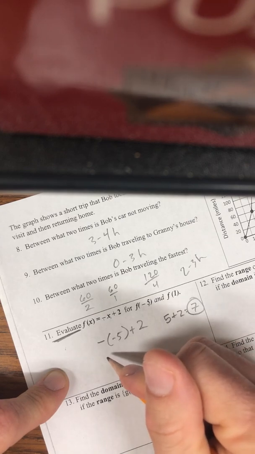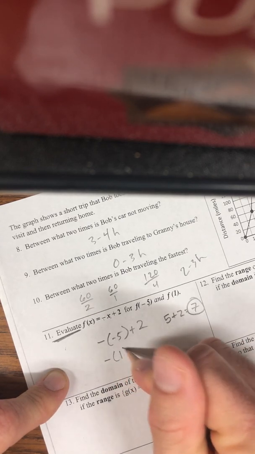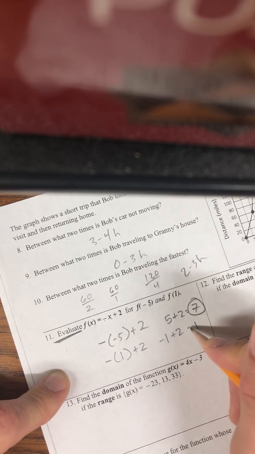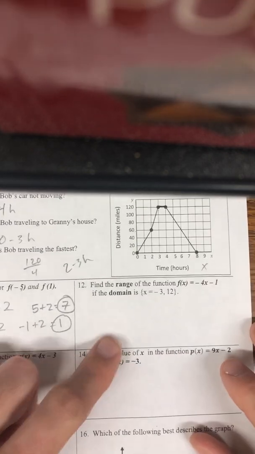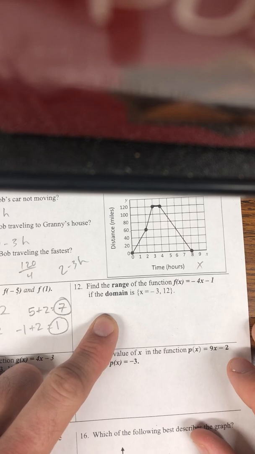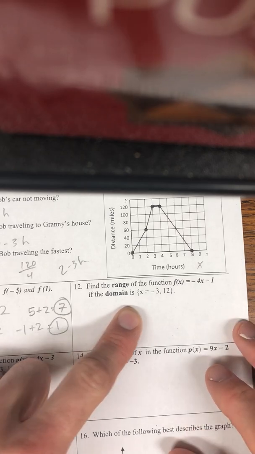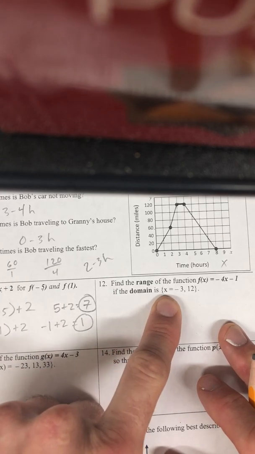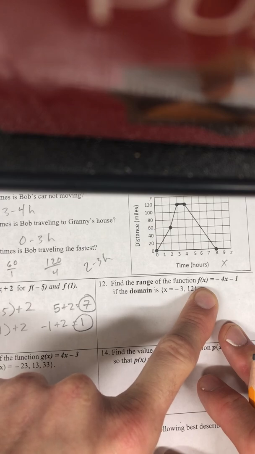And then f of 1, that's -1 plus 2. That's -1 plus 2, which is 1. There you go. Find the range of the function if its domain is -4, -3, and 12. Okay, so the domain is x. So we're going to find the range.